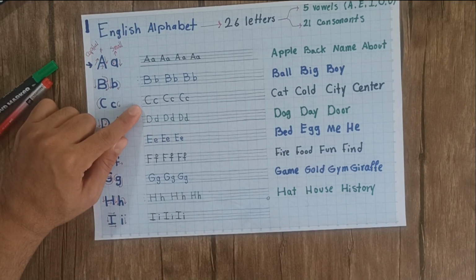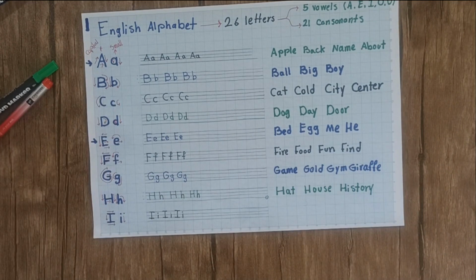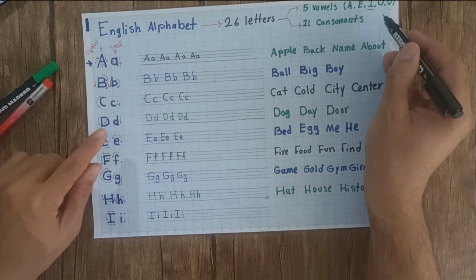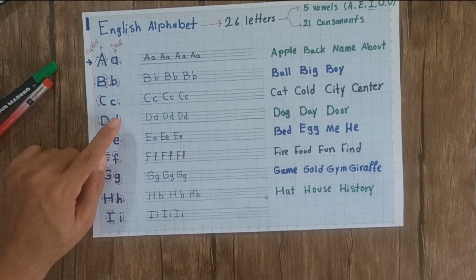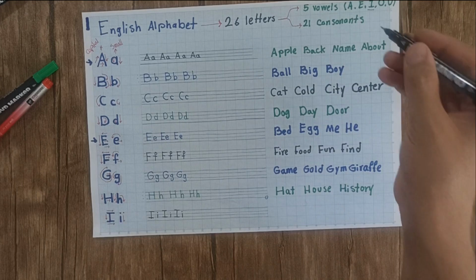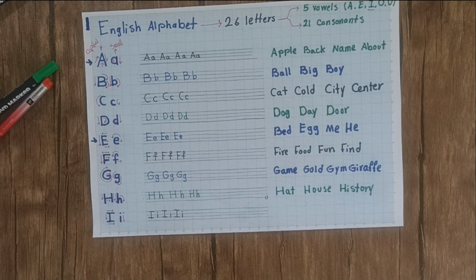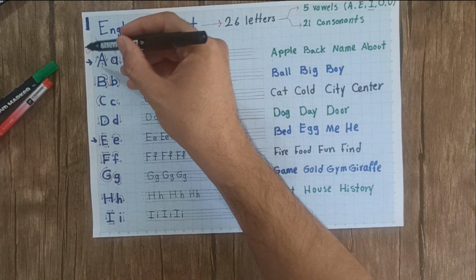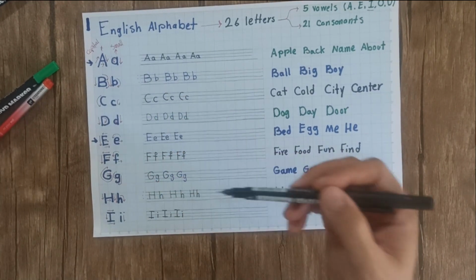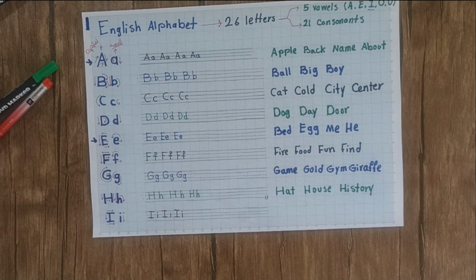Okay, it's really easy. For the I, it's kind of different, because I, as you see here, is the third vowel that we have here. So the first one was A, the second one was E, and the third one is I. It's one of the vowel letters that we should know in English.